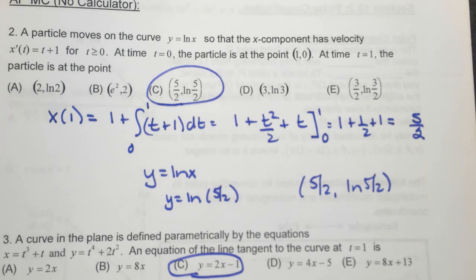Now they're giving me my original equation, y equals the natural log of x. So to find the y coordinate, I can just simply plug 5/2 in for x. So the answer should be C. So any questions on the first one?